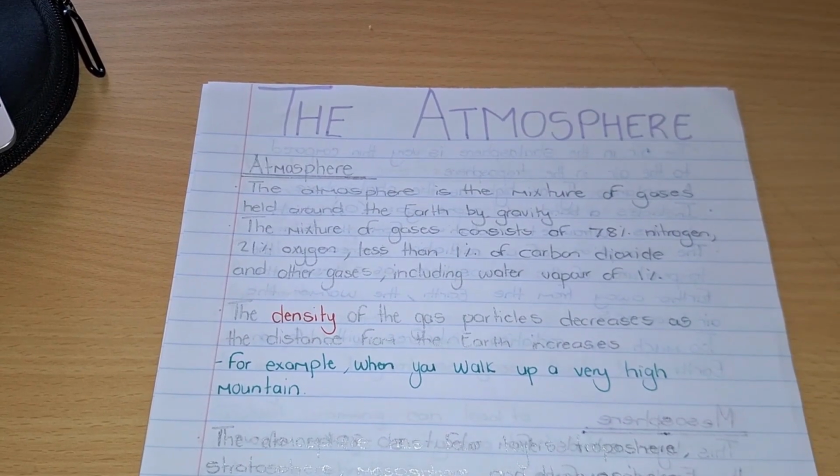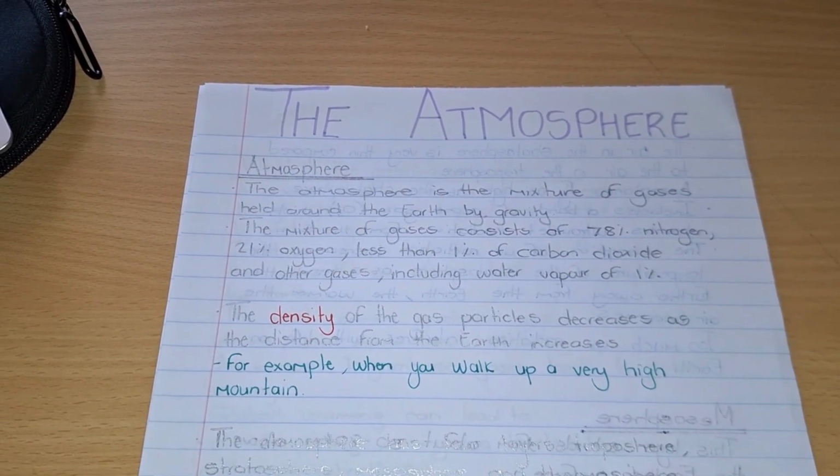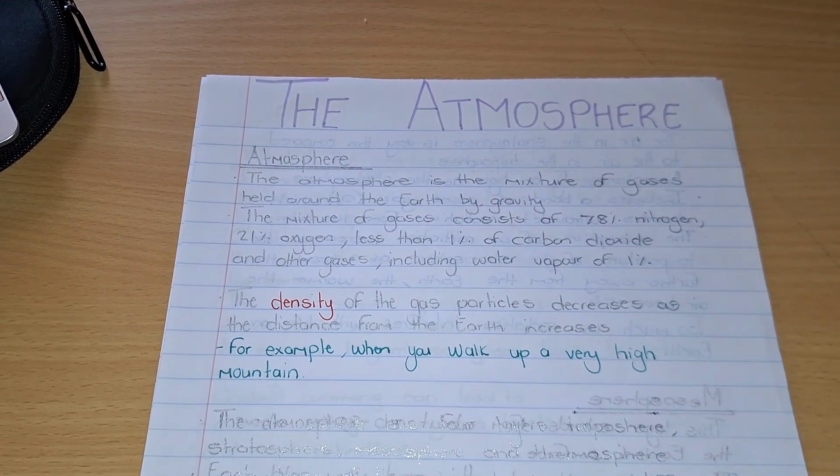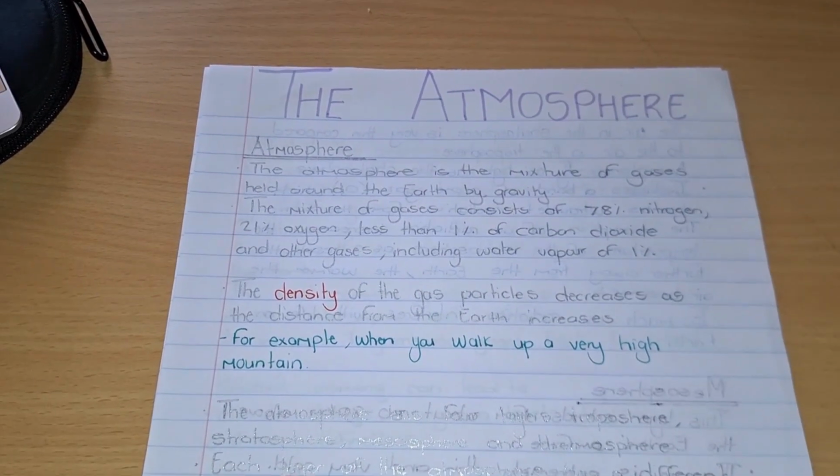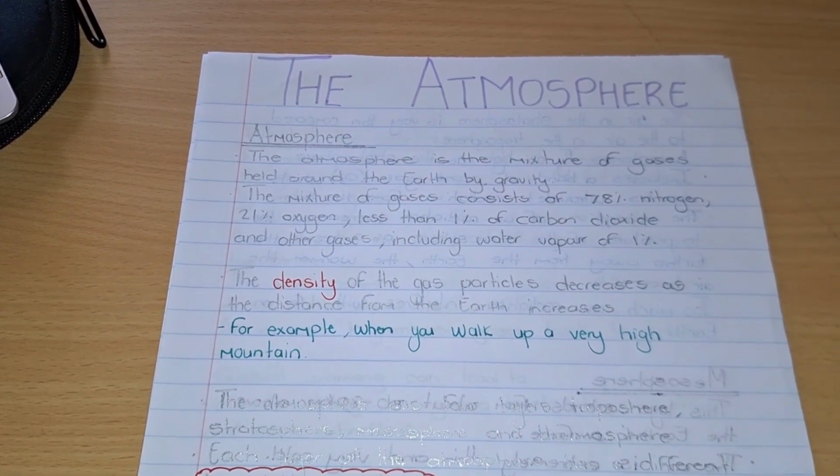Just a quick disclaimer, I wrote the first topic in a grayish color, so I'm not sure if you're going to be able to see it, but I am going to read what I wrote on the paper anyway, so it shouldn't be a problem.